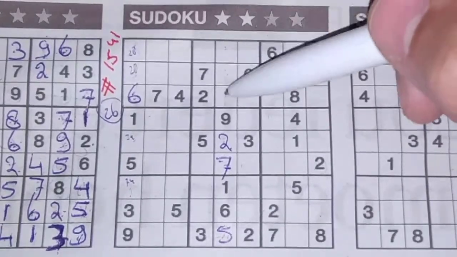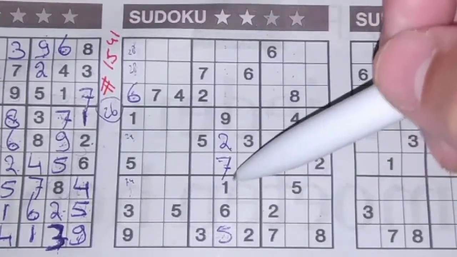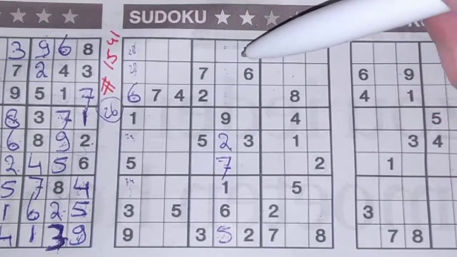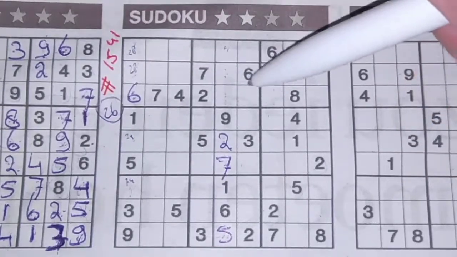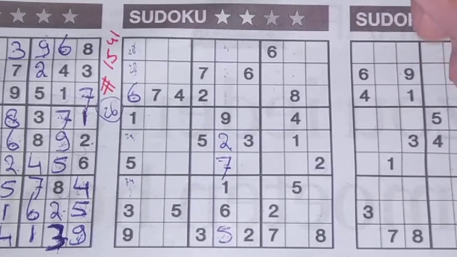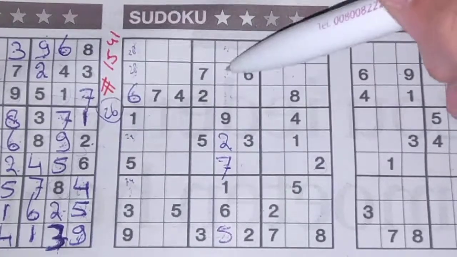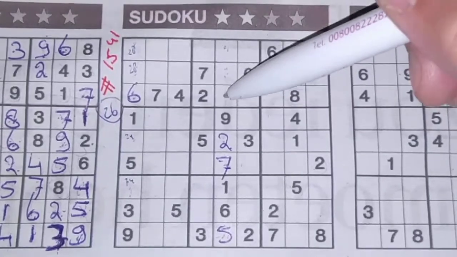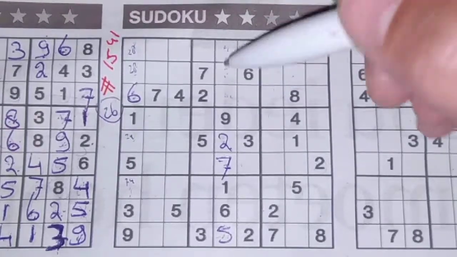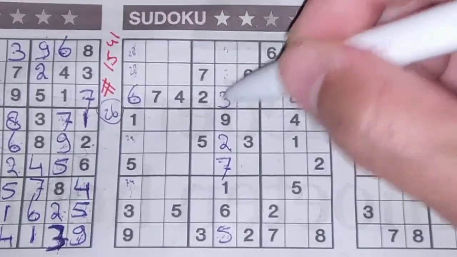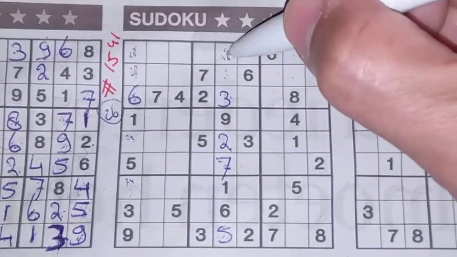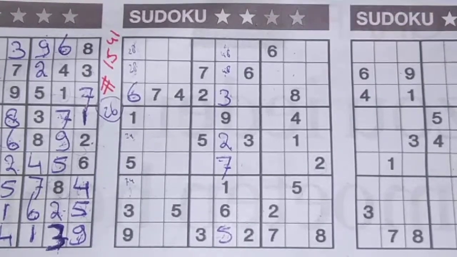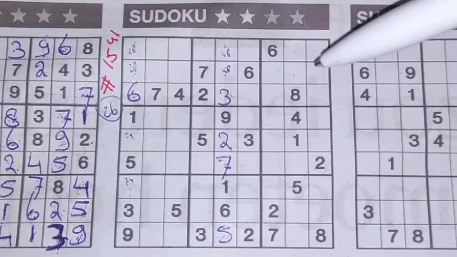These 3 missing numbers in the middle column are the 3, the 8, and the 4. We see here 4 and an 8, so no 4 and 8 in this box. 1 digit left should be the 3. The 4 and the 8 goes in these 2 boxes as a pair. Yes. Alright.